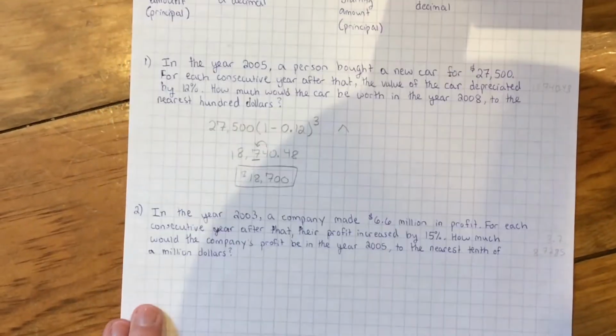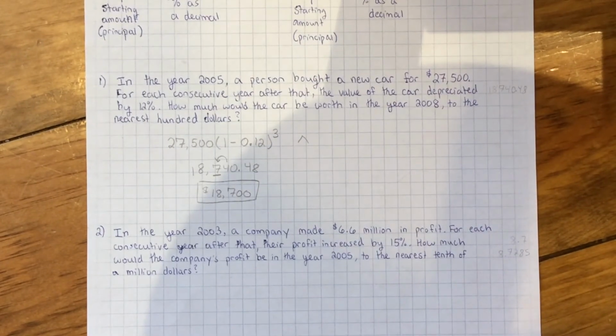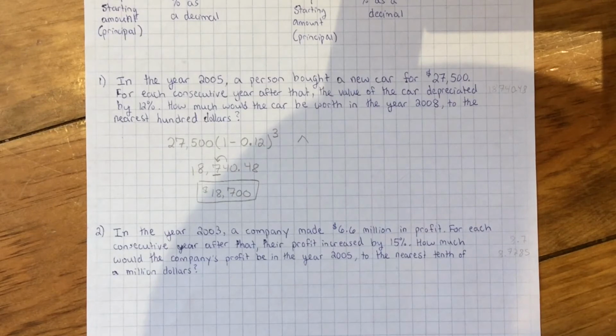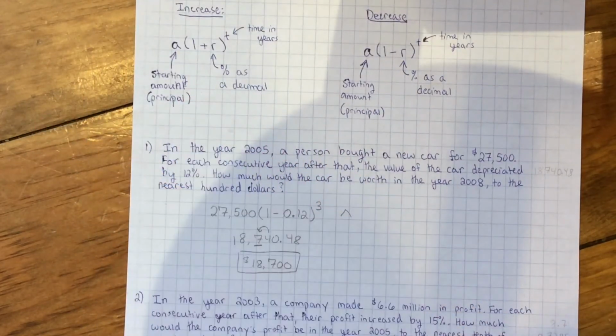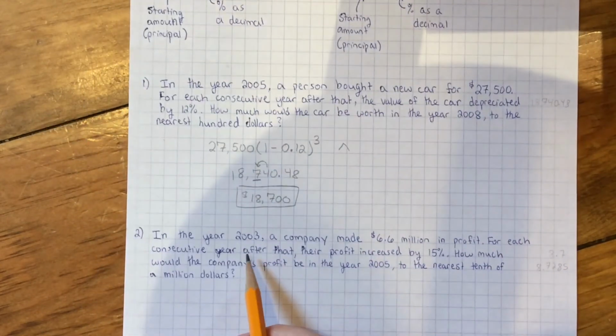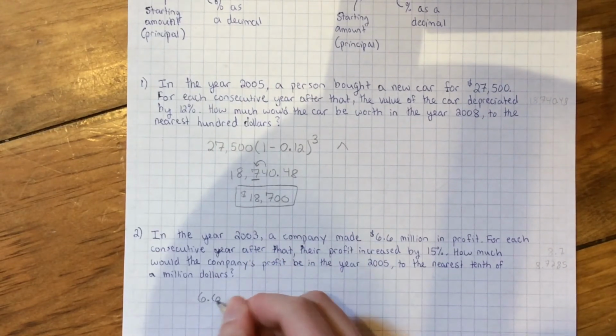In my next example here, I have a company that made $6.6 million profit. For each consecutive year after that, the profit increased by 15%. We have to know how much the company's profit would be in the year 2005. So if it's increasing, I'm going to use this equation here. My starting amount is what they had in 2003. So this is 6.6 million.